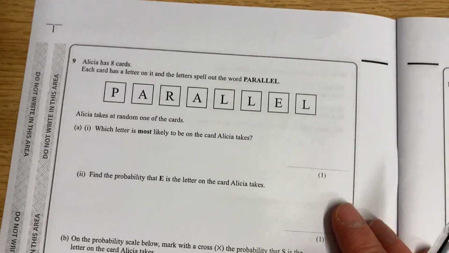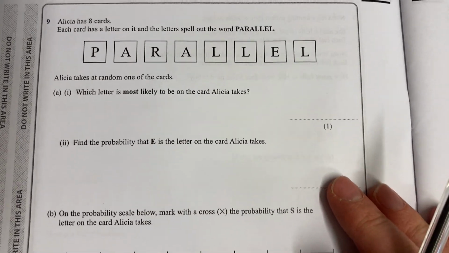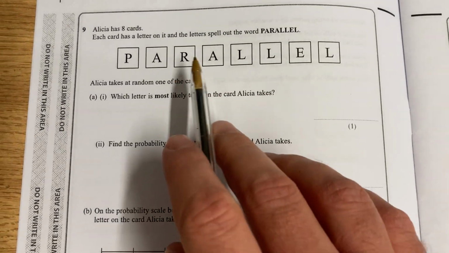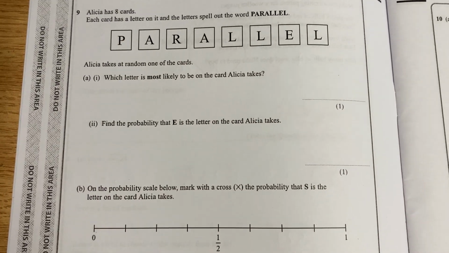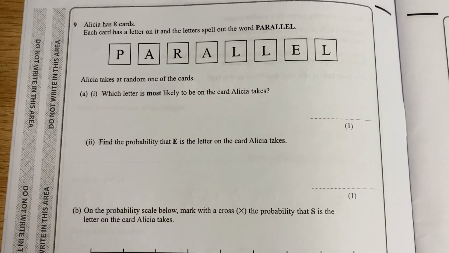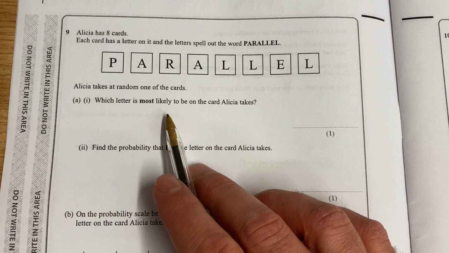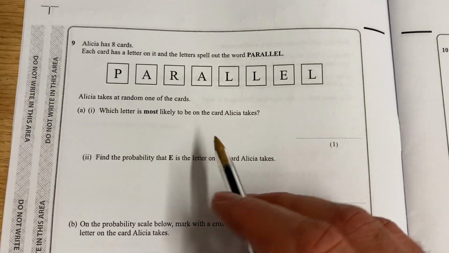Right, a probability question with question 9. P-A-R-A-L-L-E-L are all letters on different cards. Alicia has 8 cards, and each separate card has one of those letters. Which letter is most likely to be on a card?